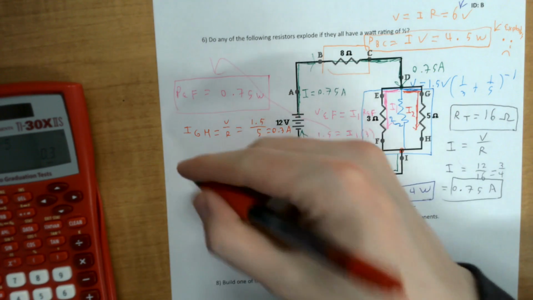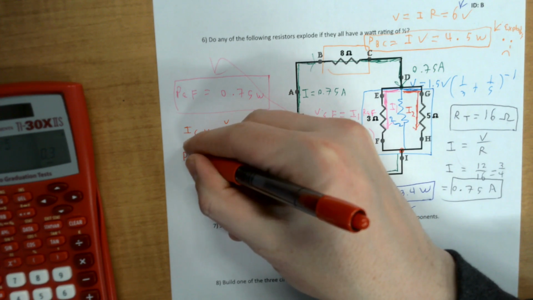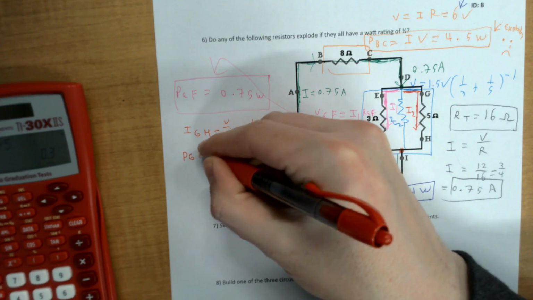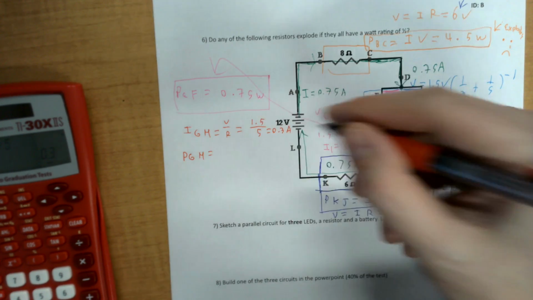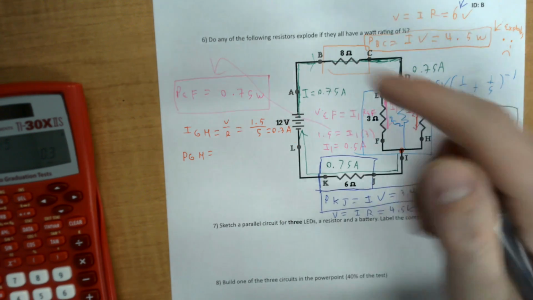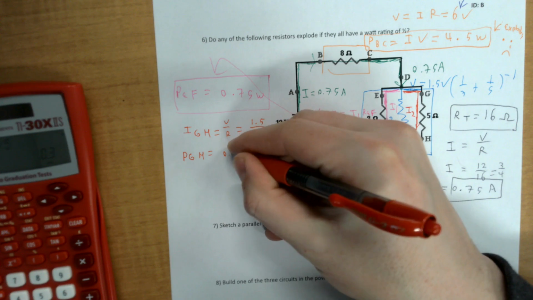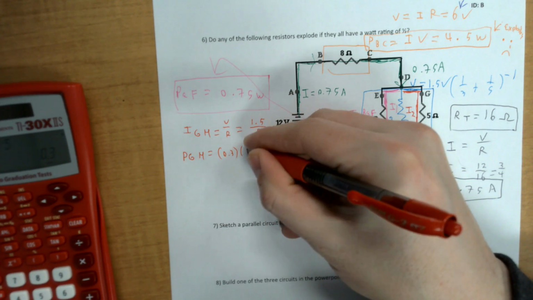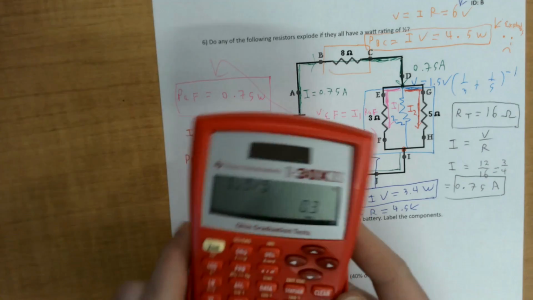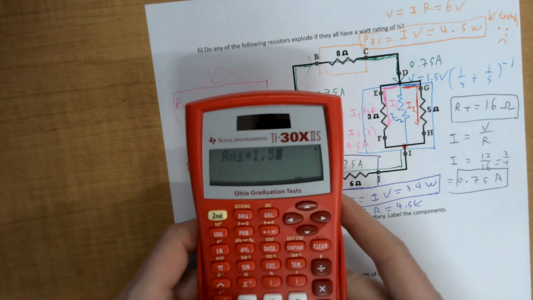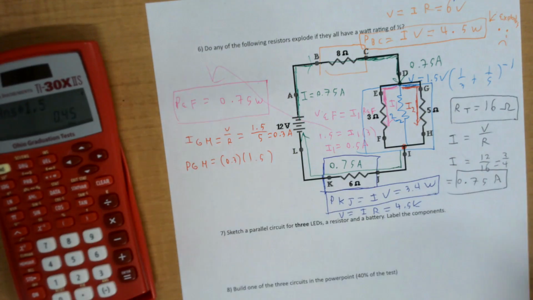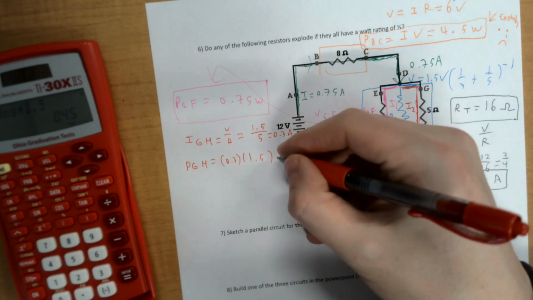Next, we want power. Power, again, let's use the letters, GH. Power we know is P equals I times V, which is current times voltage. Current, 0.3, voltage, 1.5 still. So 0.3 times 1.5 gives us 0.45 watts. That is actually less than 1/2.